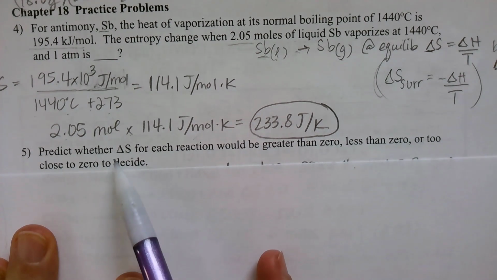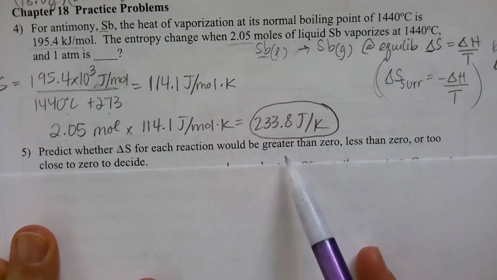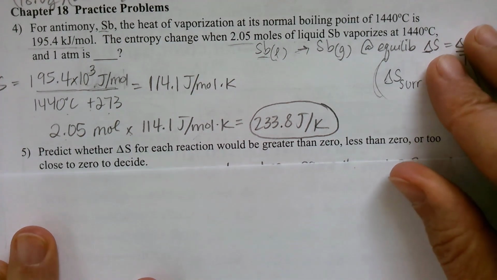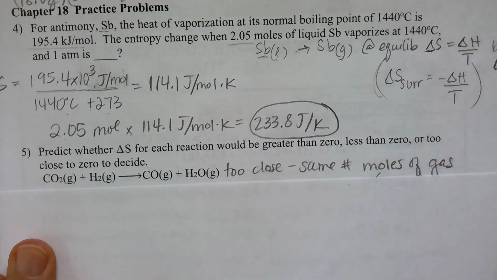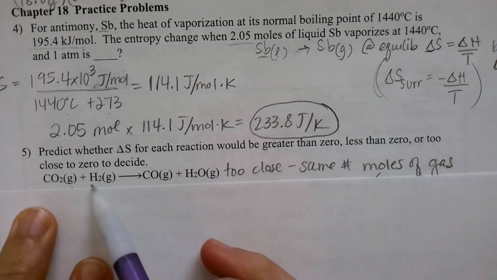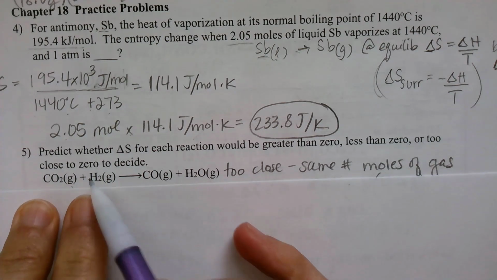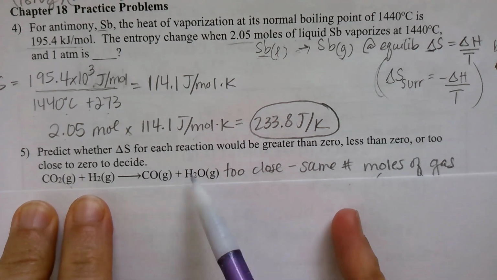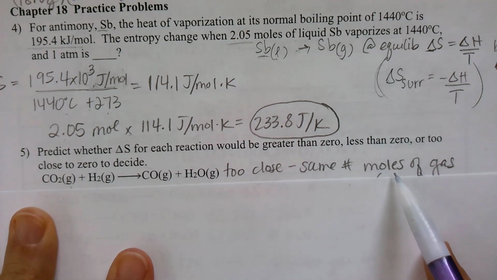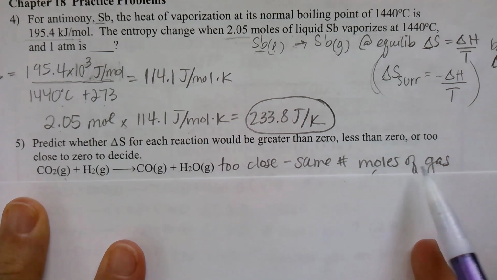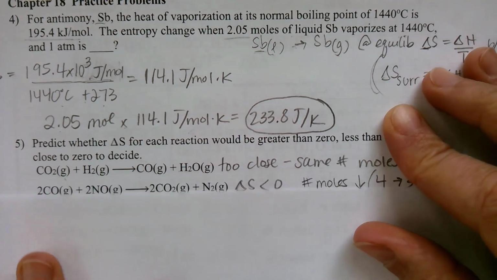Number 5, we want to predict whether the entropy change for each reaction would be greater than 0, less than 0, or too close to 0 to decide. Well, if we look at this first one, we have 1 mole of carbon dioxide gas plus 1 mole of H2. So we have 2 moles of gas on the left, creating 2 moles of gas on the right. So it's actually too close because there's the same number of moles of gas on both sides of the reaction.